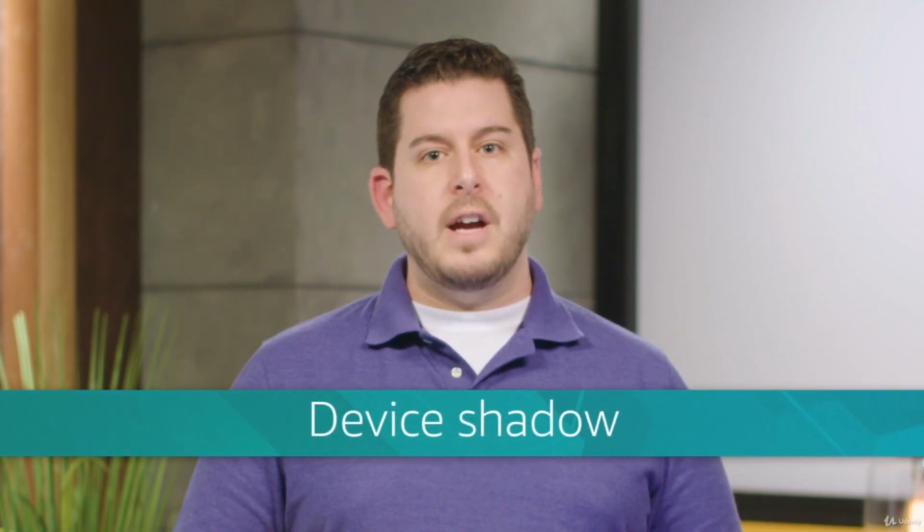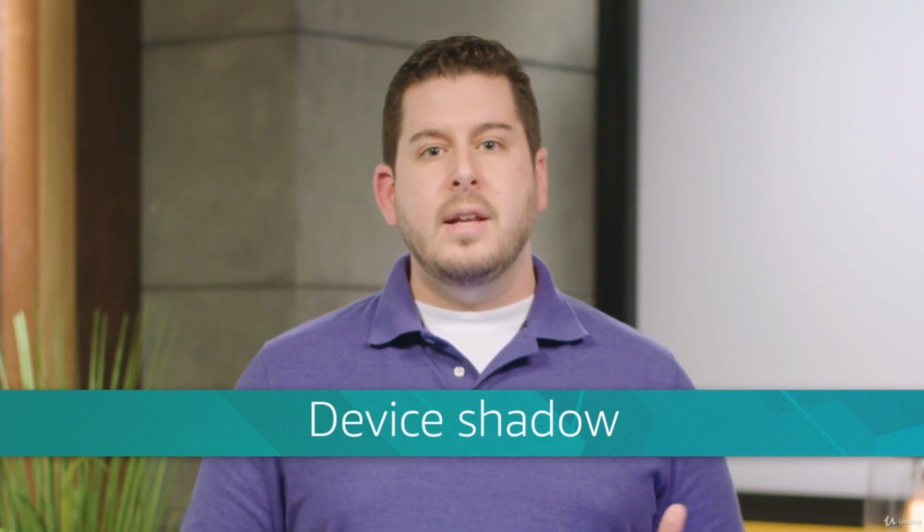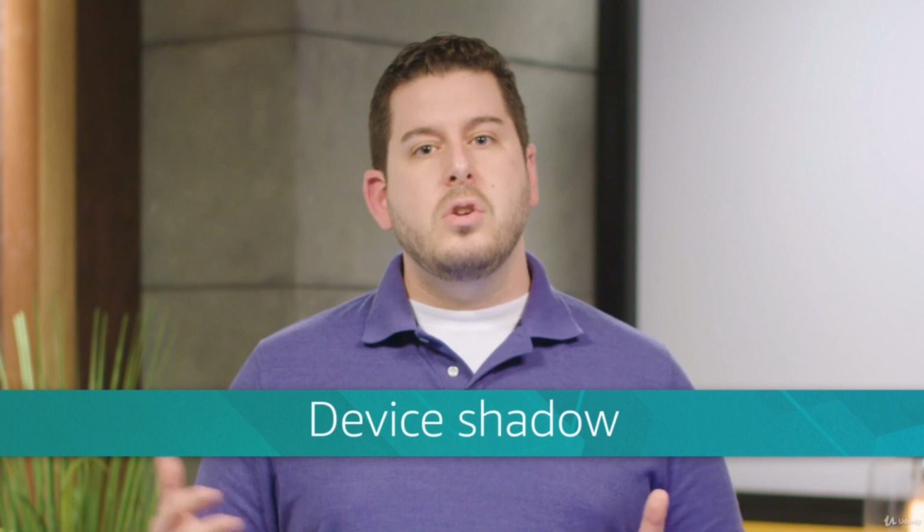Also important for proper IoT deployment is a feature called Device Shadow, which enables cloud and mobile applications to query data sent from the devices and send commands to devices using a simple REST API. More detail on both of those areas in a later video.